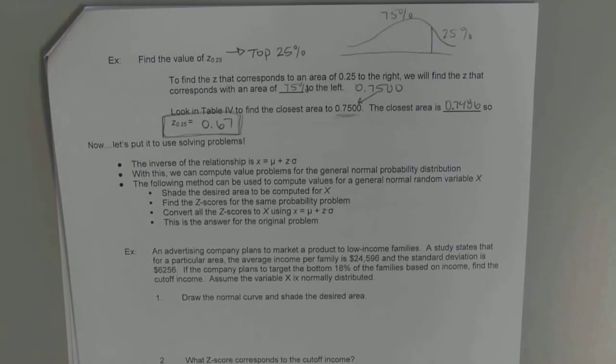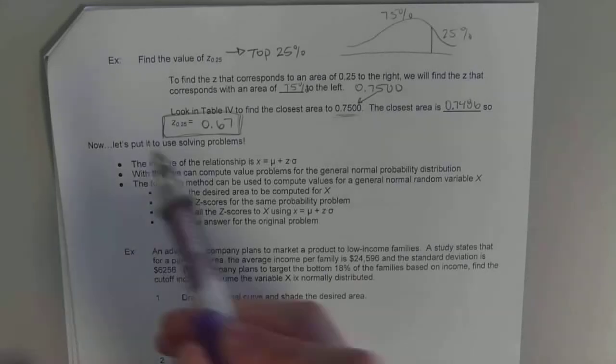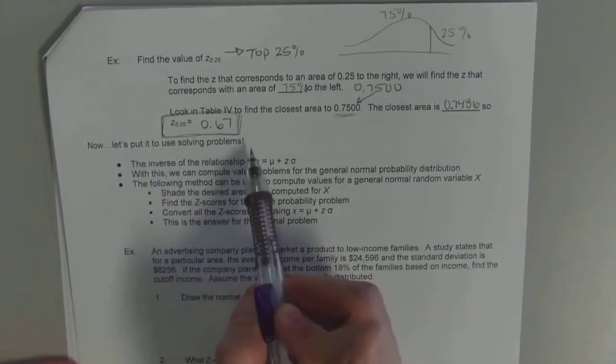All right, so that is kind of the last concept. So the next chunk of 7.2, guys, is just putting it into action. How can we use this backward concept to find actual everyday normal values? So let's look at it. It says, now let's put it to use solving problems.